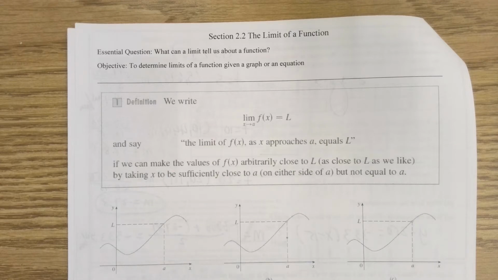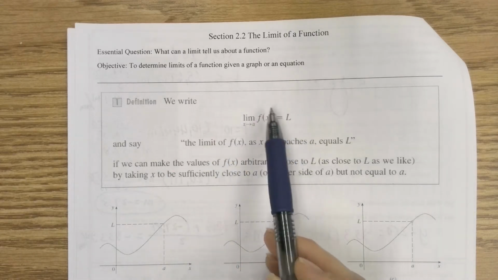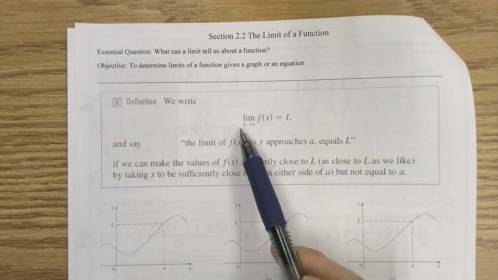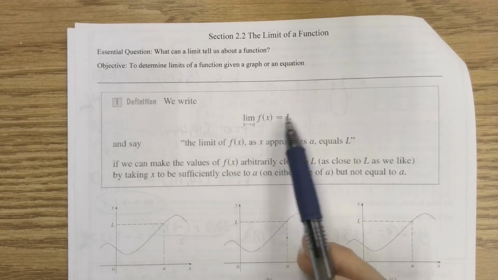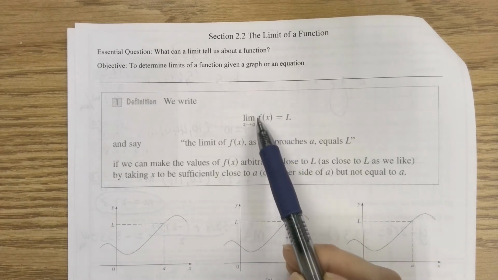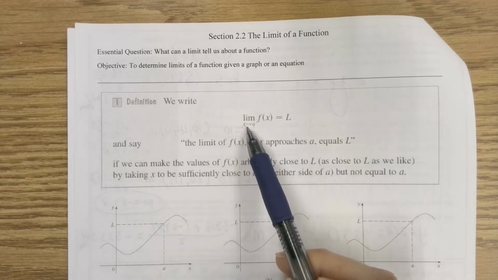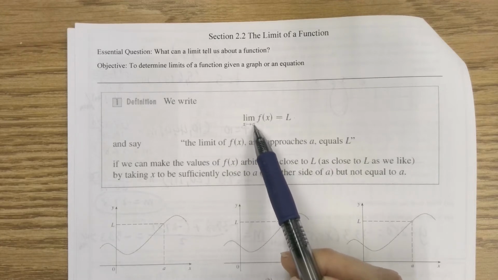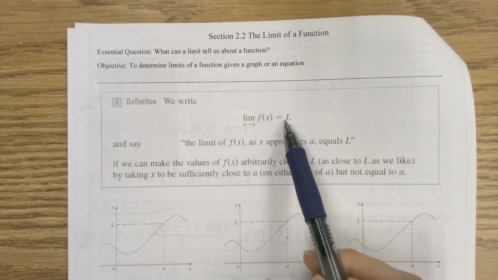All right, so first we're looking at the definition of a limit. And you would read this out loud as the limit of f of x as x approaches a equals L. And in general, when you are looking at a function, we're saying as x gets closer to some certain number, what is the y value approaching?